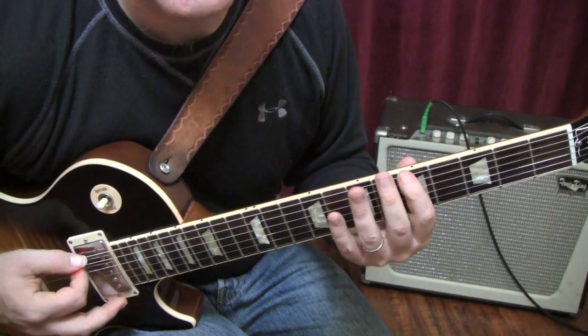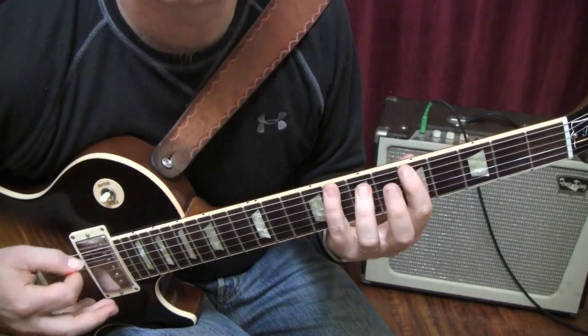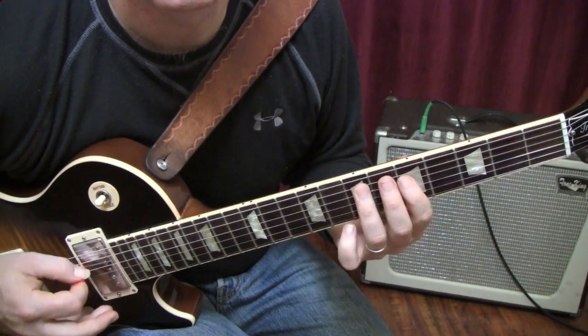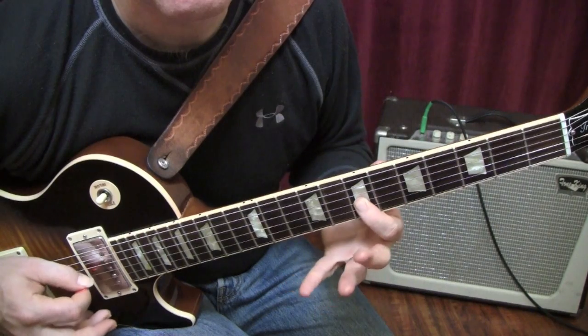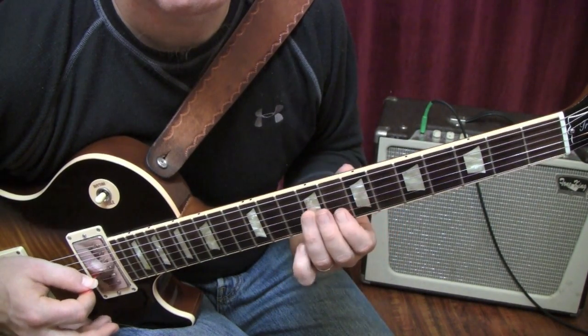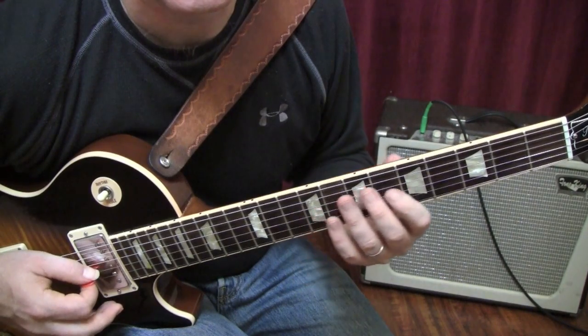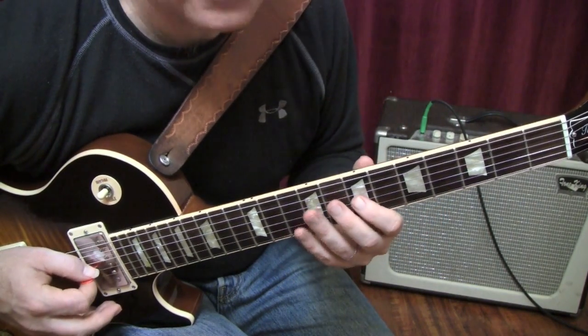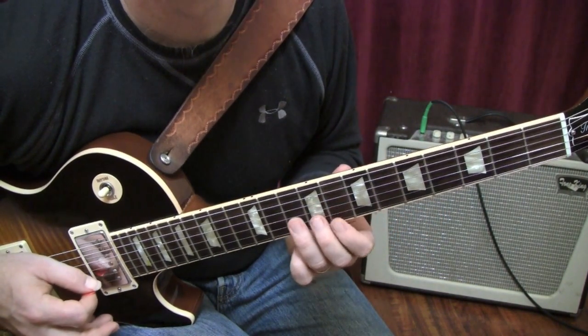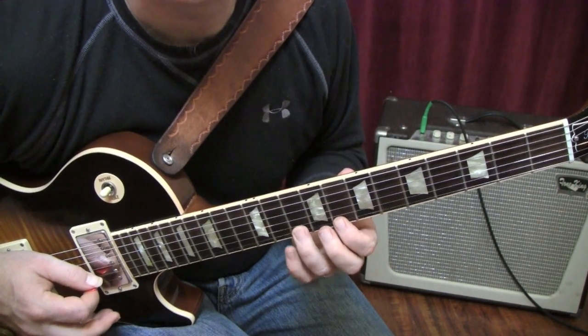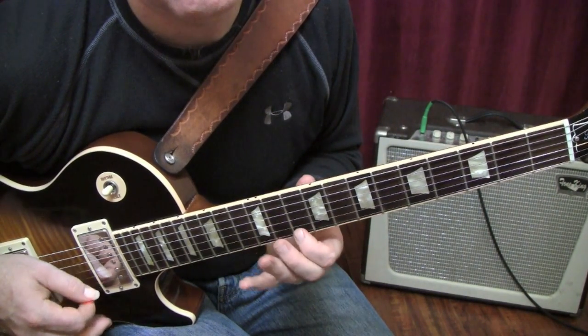Now if you were to move up to the next position, you could do it like this. You can move up to the next position, look like that. If you were to keep going, it would also be here.